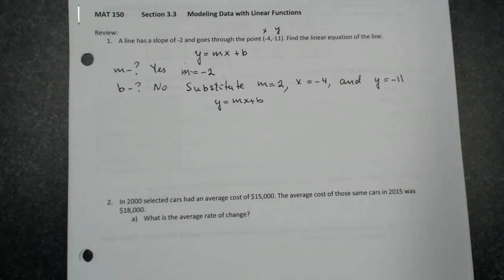Otherwise, it will not cancel out. Okay, good job.